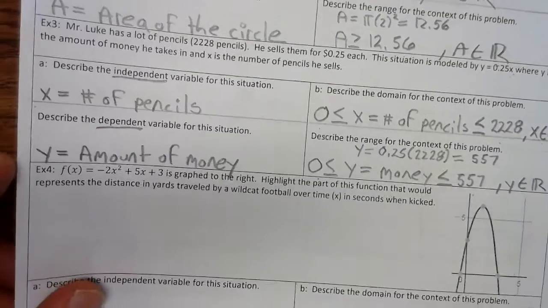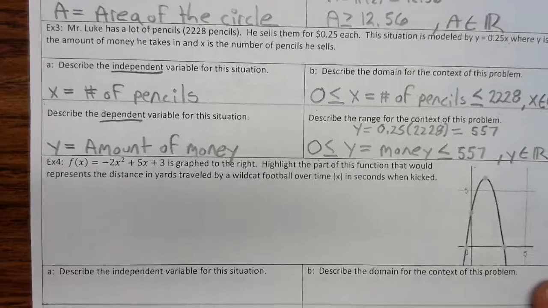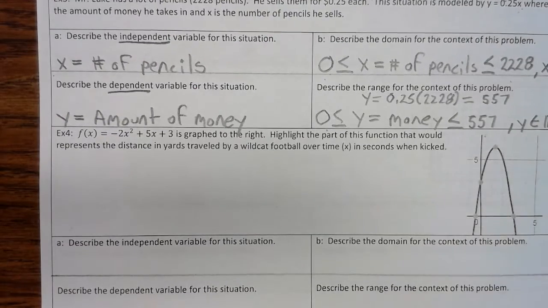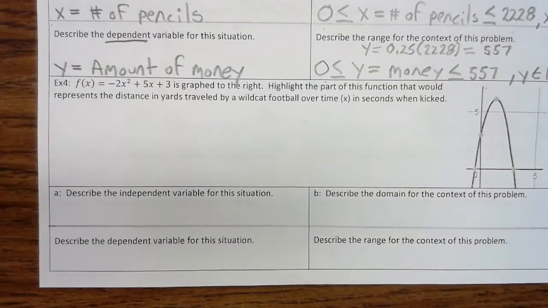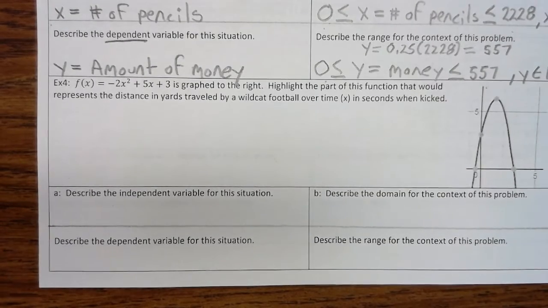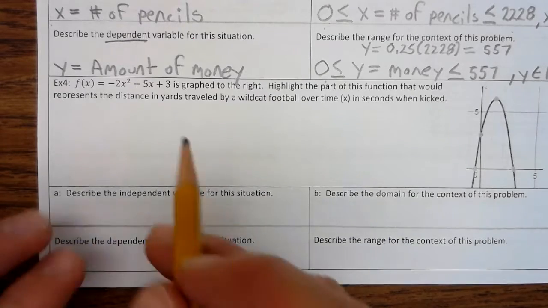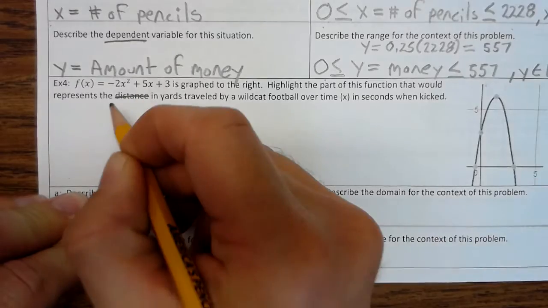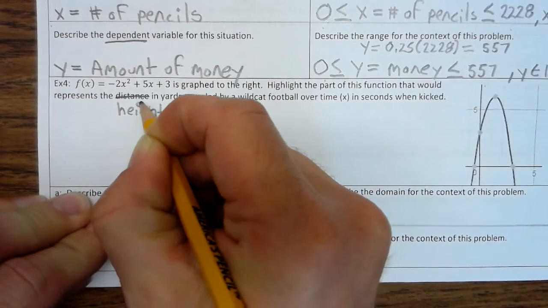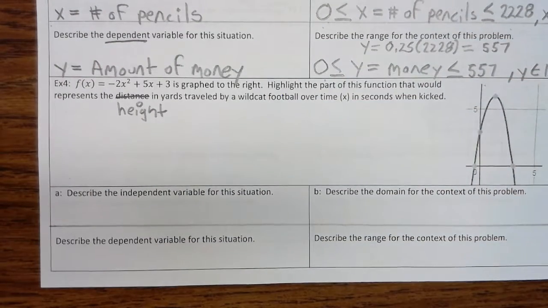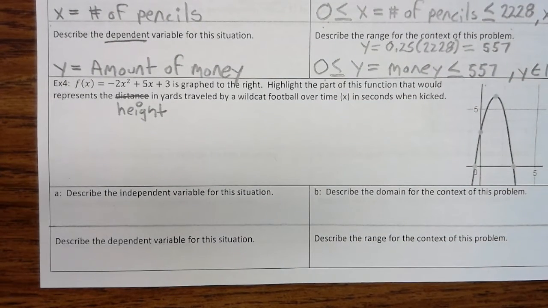All right, let's take a look at the last example, example 4. f of x equals negative 2x squared plus 5x plus 3 is graphed to the right. Highlight the part of the function that would represent the height, and I'm going to change that. The height should actually be the height in yards traveled by a Wildcat football over time x in seconds when kicked.